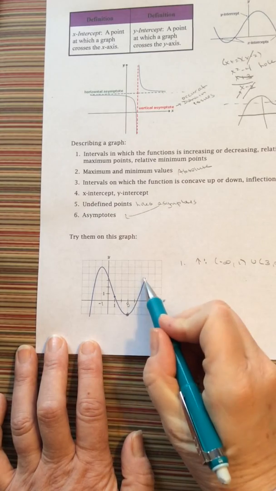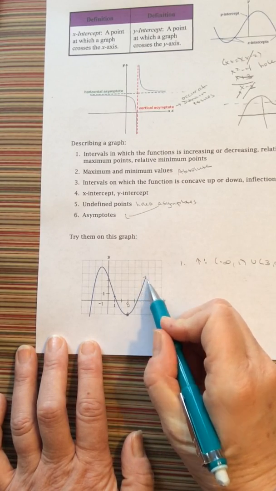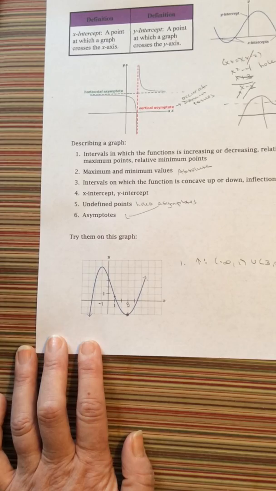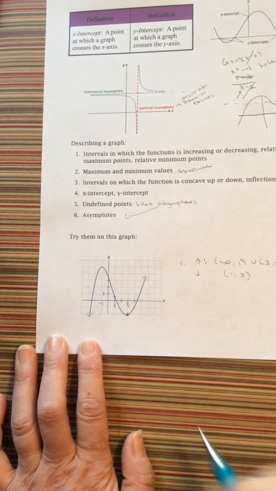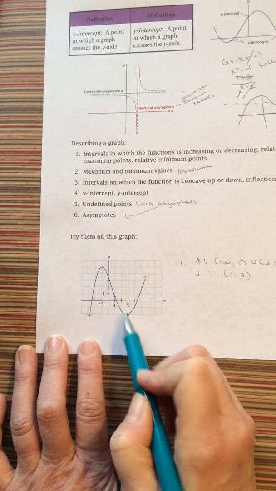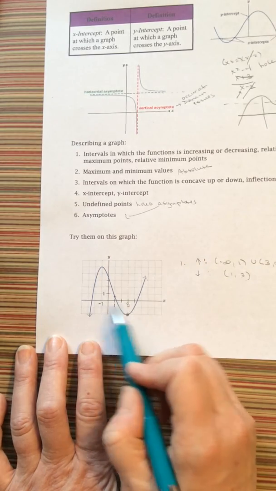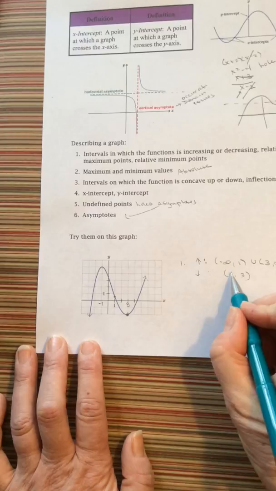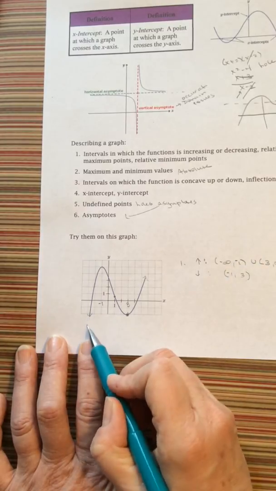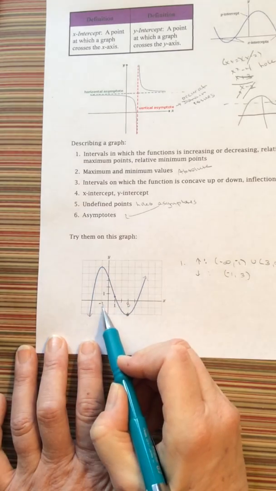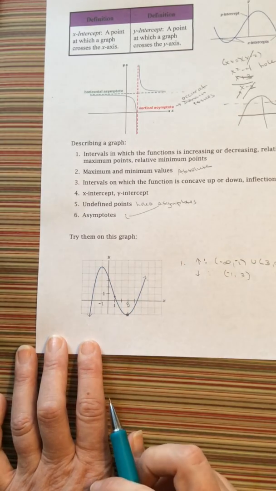Because there's no dot here ending it, we're assuming an arrow. So decreasing is in between those two, in between -1 and 3. Now we're measuring these on the x-axis. Sorry, these should be negative ones. It was in -infinity to -1 and 3 to infinity.